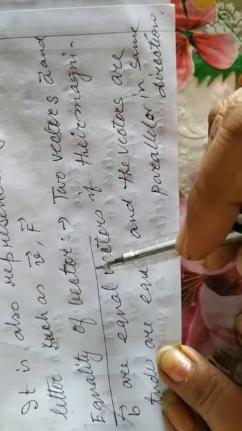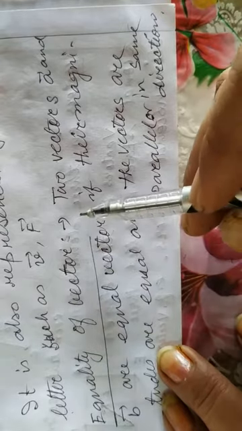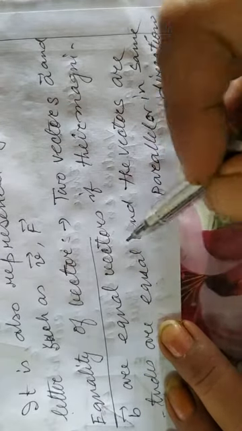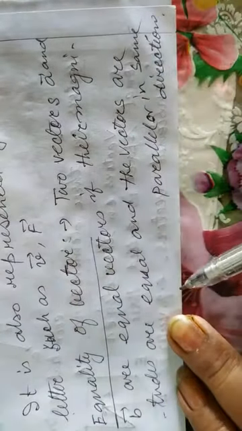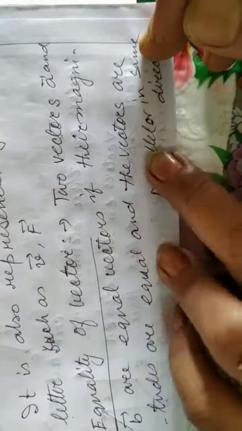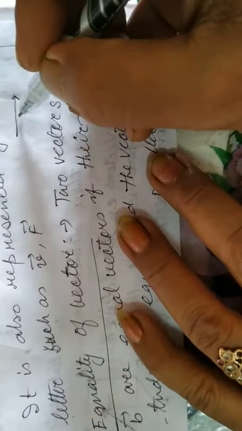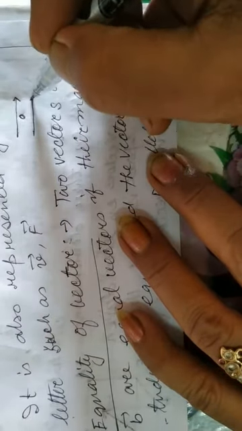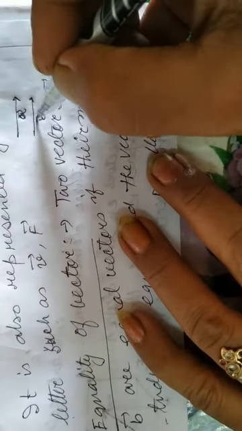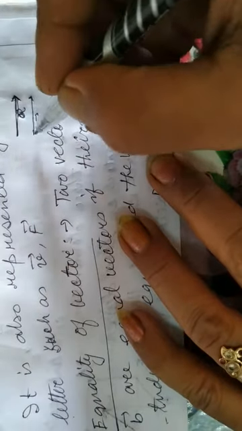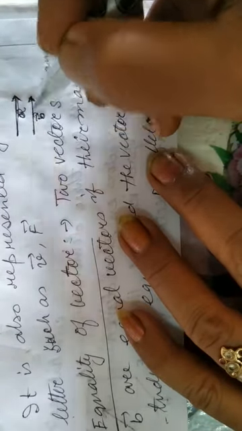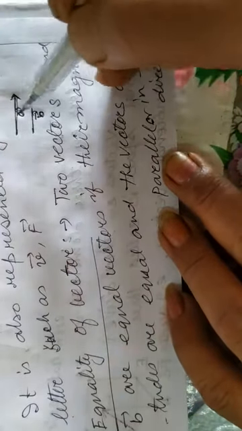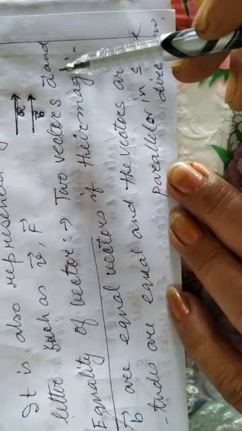When will two vectors be said to be equal? Two vectors A and B are equal if their magnitudes are equal and they are in the same direction, that means the vectors are parallel. Suppose this is one vector A, and another vector B. These are in the same direction, that is, they are parallel. So two vectors are said to be equal if their magnitudes are the same and they are in the same direction. Now this is equality of vectors.